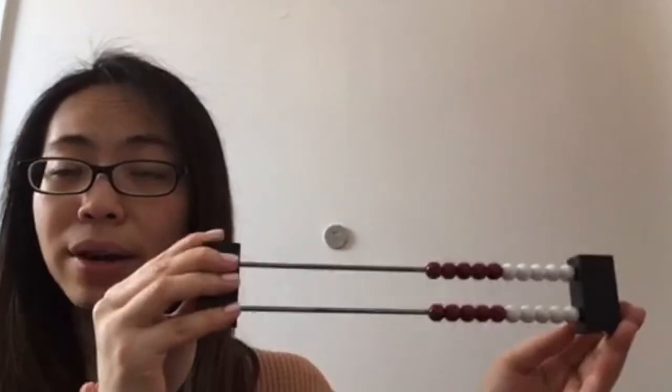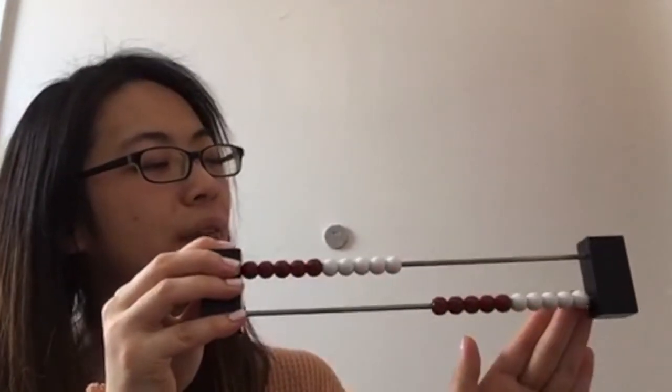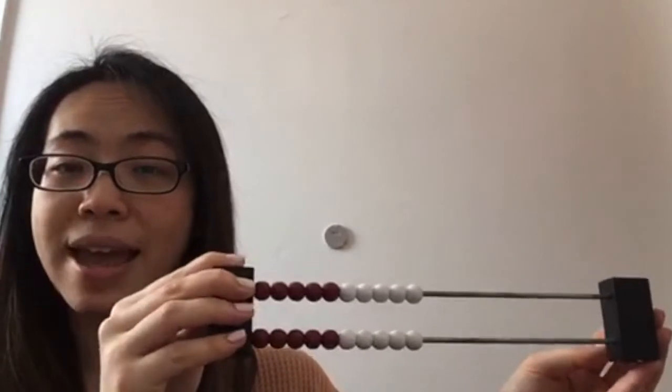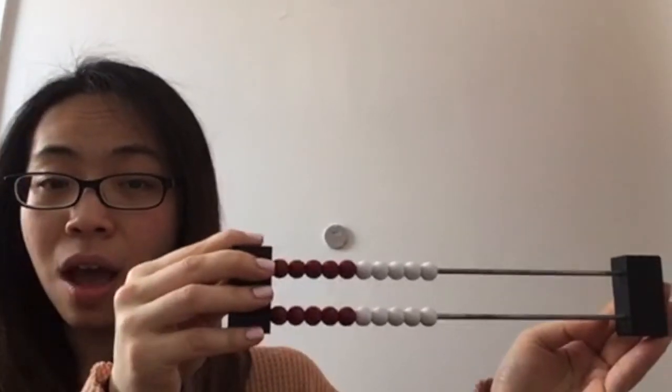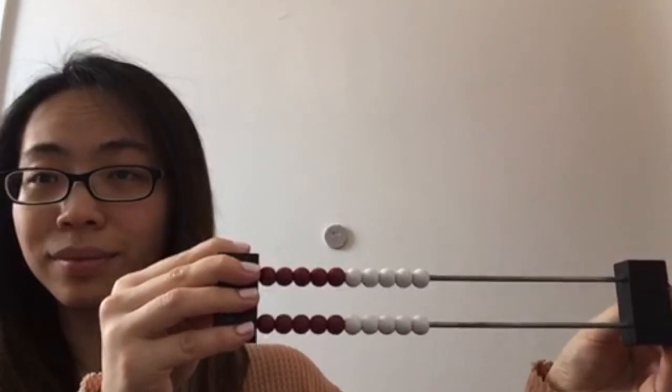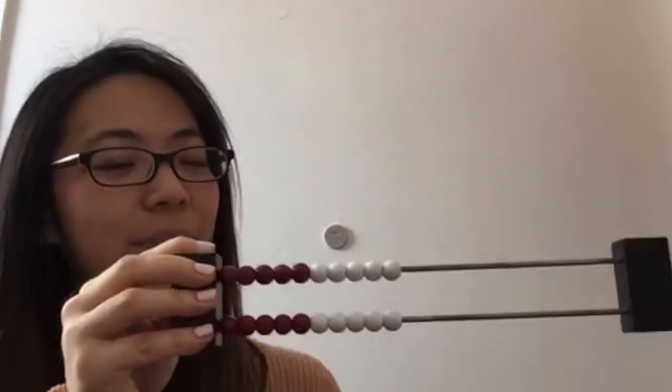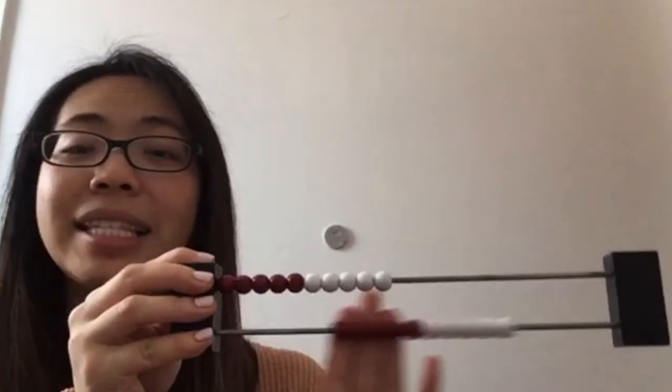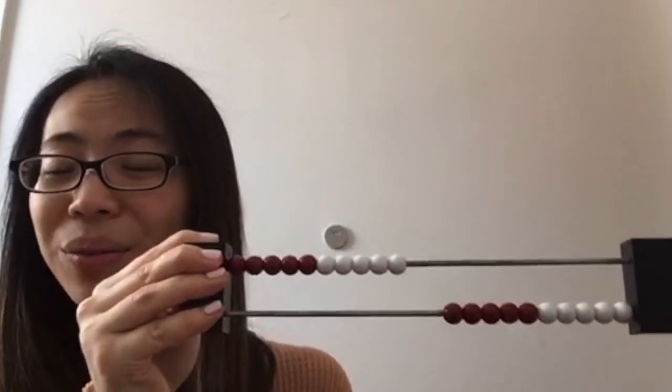Okay, what about now? If I start with the number 20 and I take away 10, what number am I left with? That was easy, right? Because if I start with 20 and I take away 10, I'm left with 10.